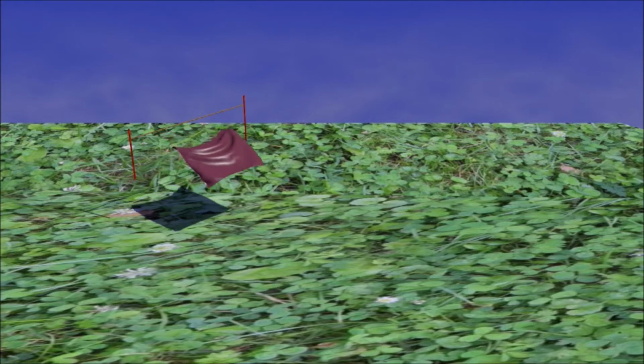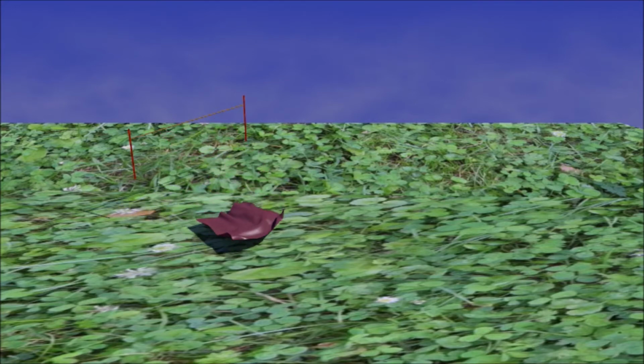Today, me Chandana and my friend Ankita from the Information Science and Engineering Department, 6th semester, will be demonstrating how to simulate a cloth falling on the ground with wrinkled effect using Blender. We'll be using Blender version 2.79b.